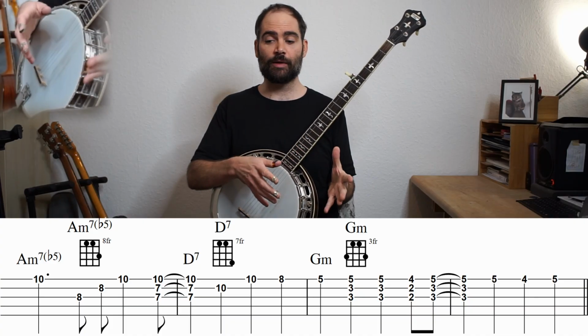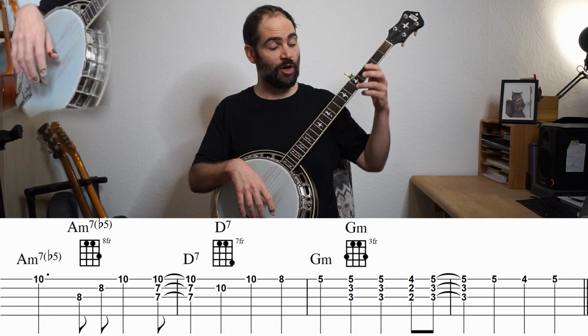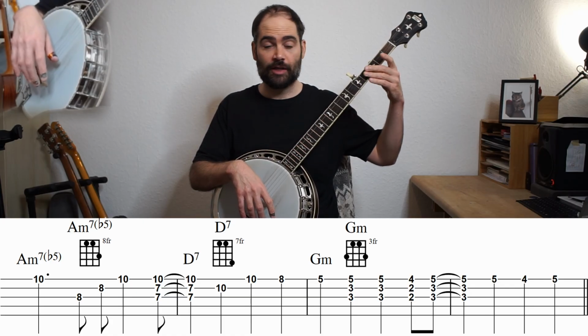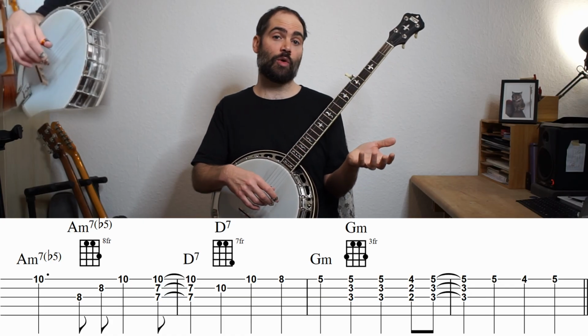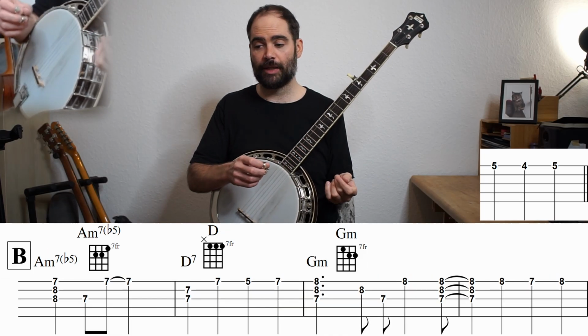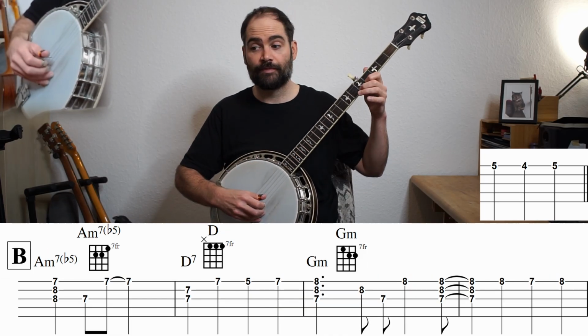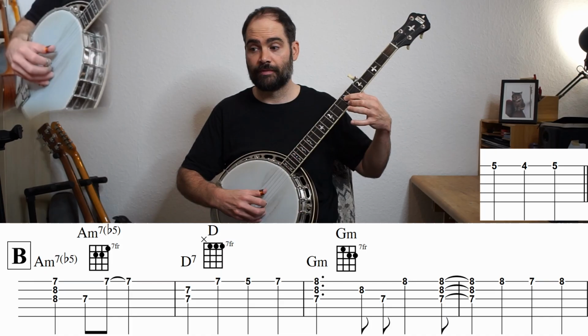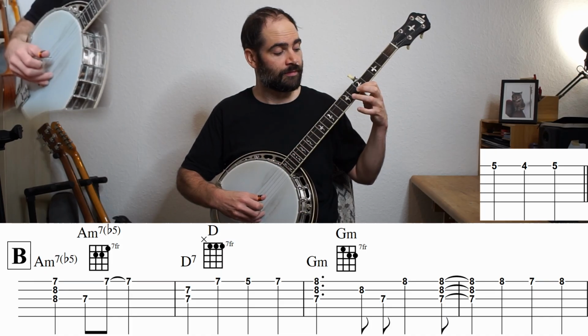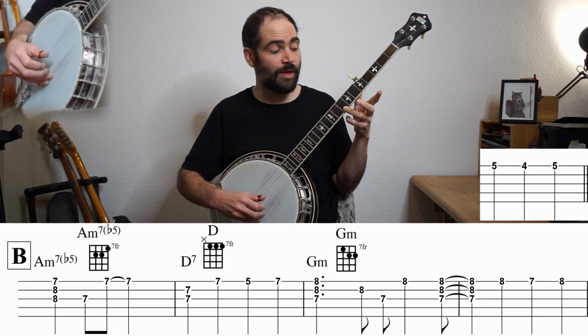So instead, we're going to play the melody basically exclusively on the first string so that underneath it we can play the chords that we want. So let's talk about this melody. We start off here with this. Okay, so then we want to add the chords to it.